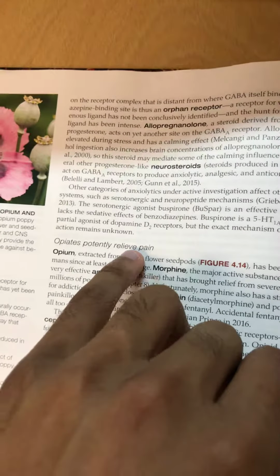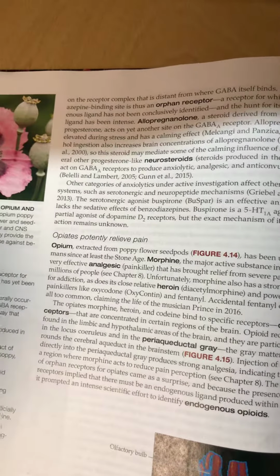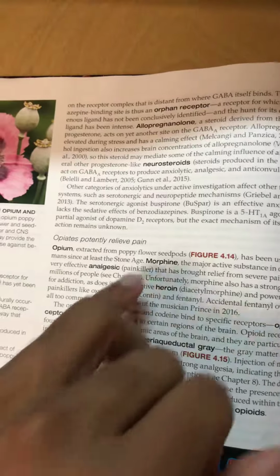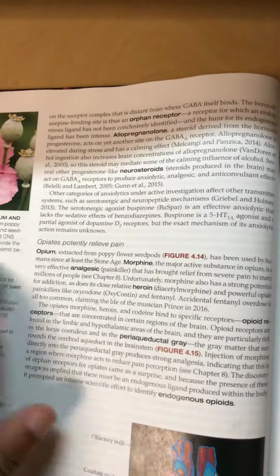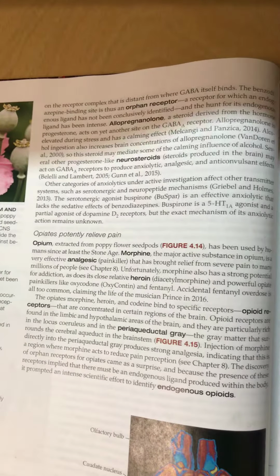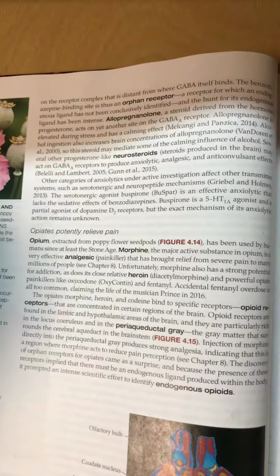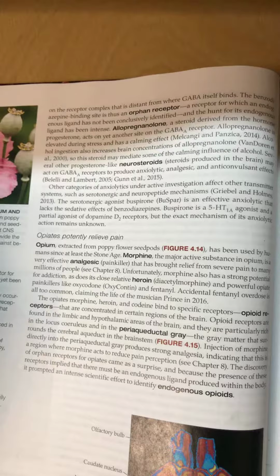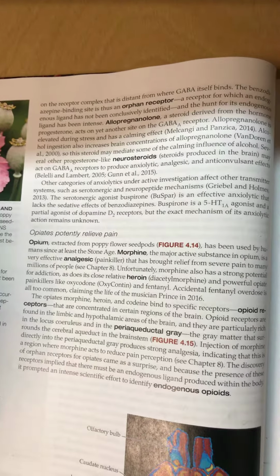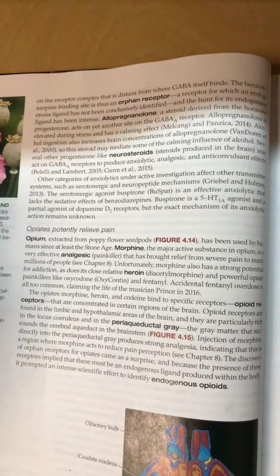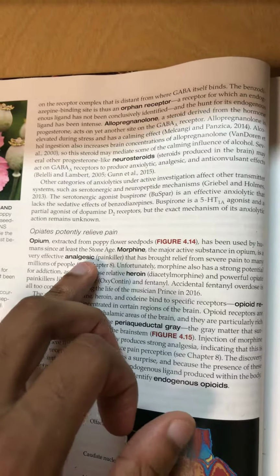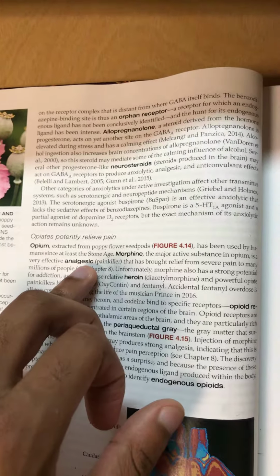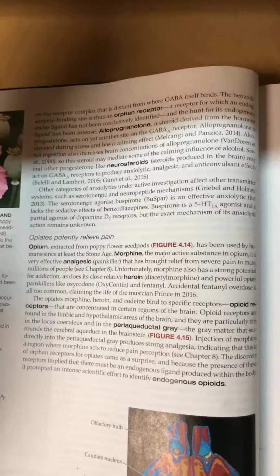Opiates potentially relieve pain. So we first talk about opium, and that's extracted from poppy flower seed pods. And obviously it's been used for a very long time. Next we have morphine, which is a strain of opium. And it's a very powerful painkiller. Usually known to be analgesic. Yeah, another hard thing to say. My bad.